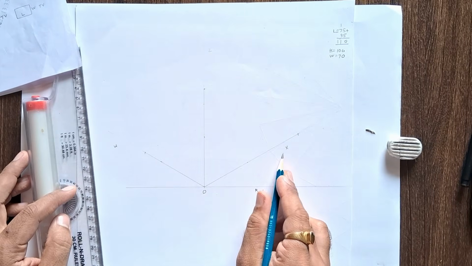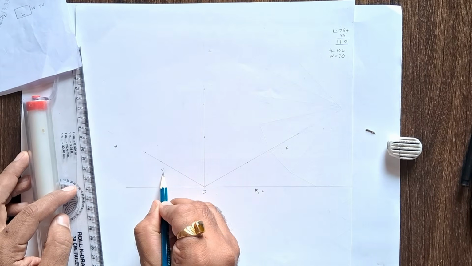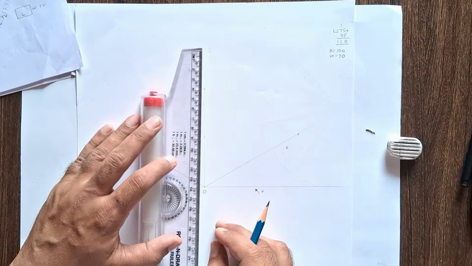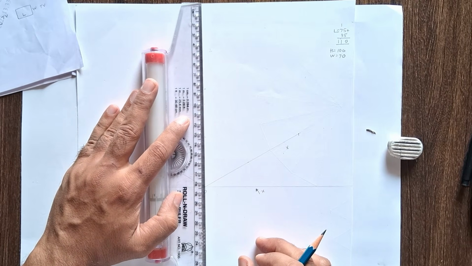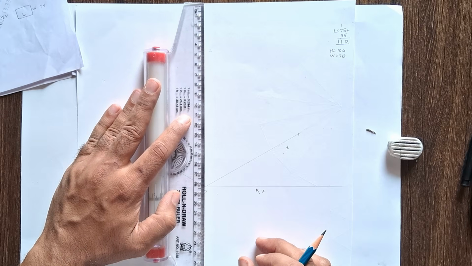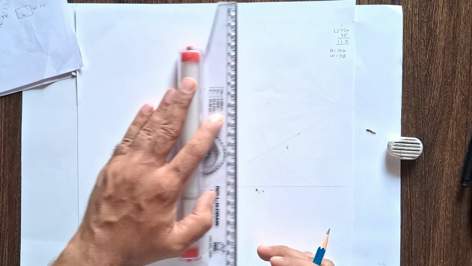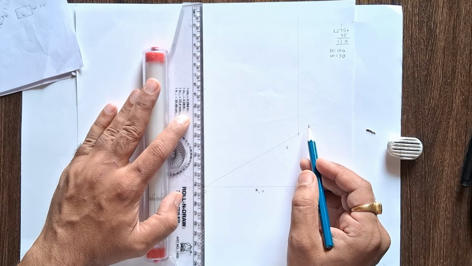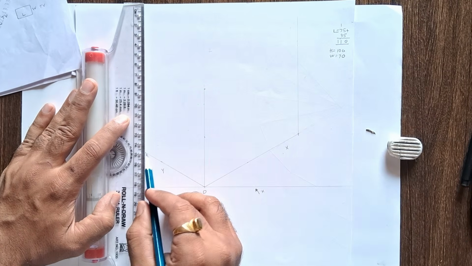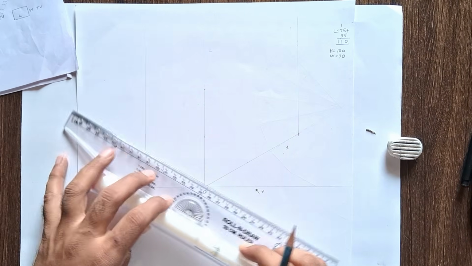So these are the x-axis, this is the y-axis, and this is the z-axis. Now complete the isometric box. Adjust a ruler along the z-axis and draw a vertical line. This is the z-axis.